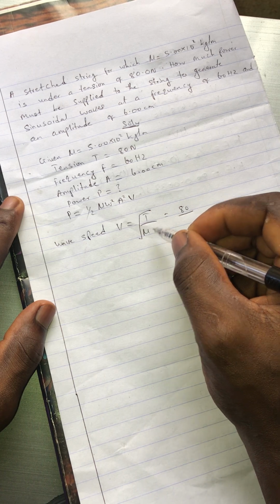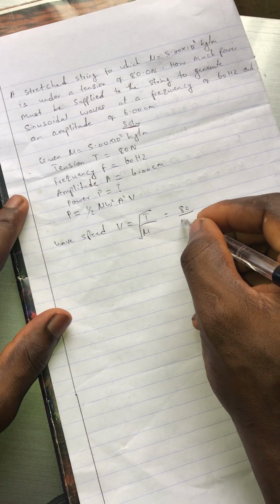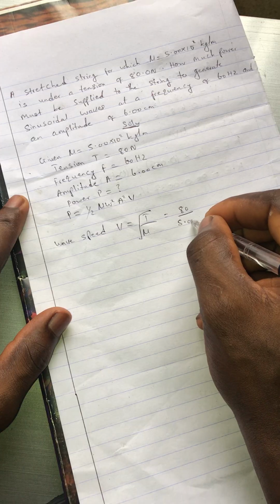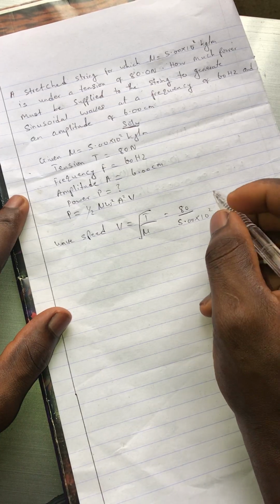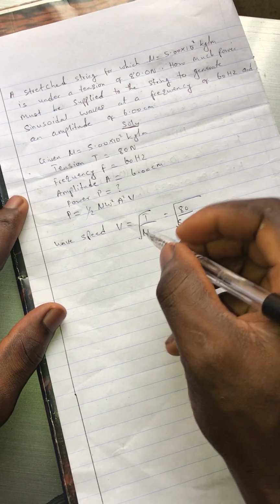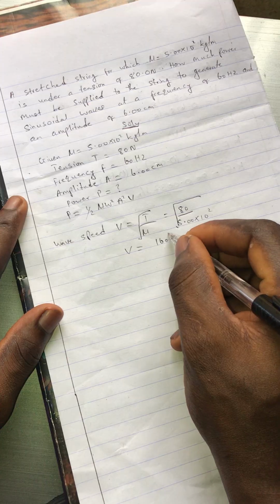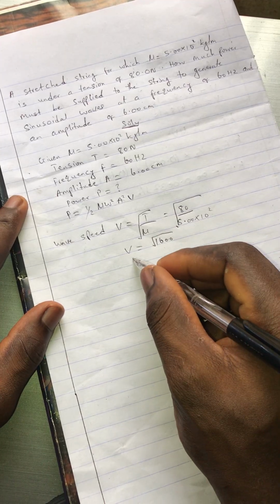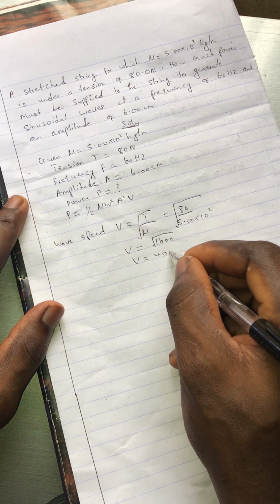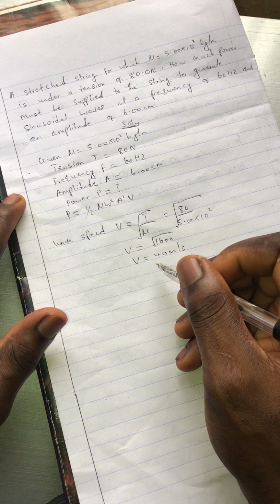Our mass per meter is 5.00 times 10 raised to the power 2. If you do this, V gives you the square root of 1600, so the wave speed will be 40 meters per second. So you have gotten our wave speed now.